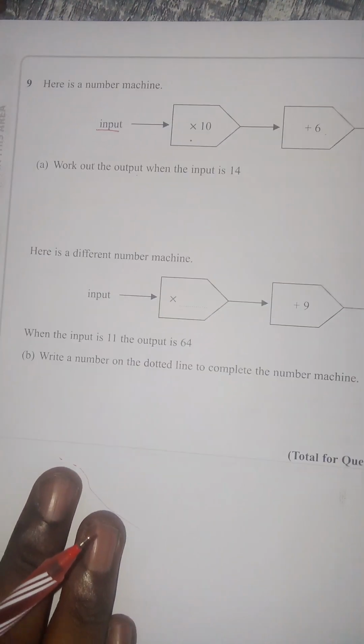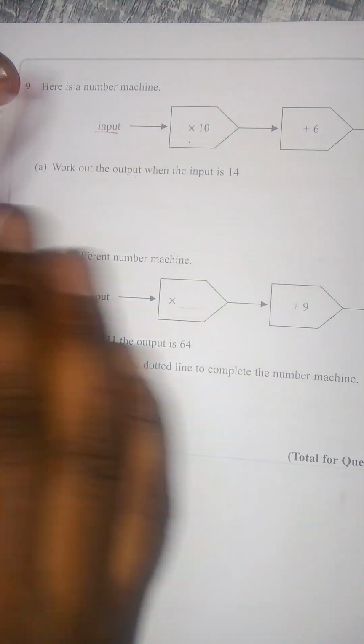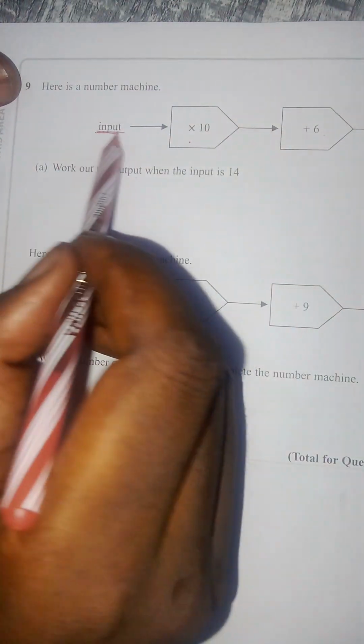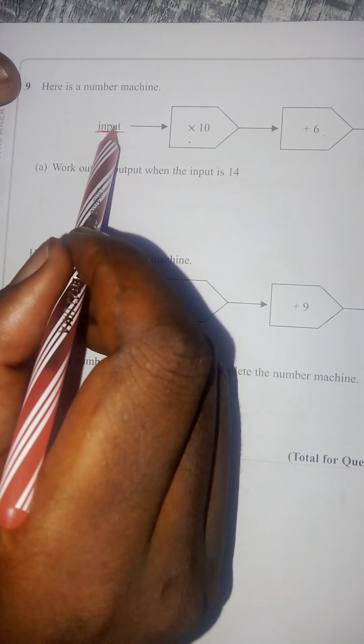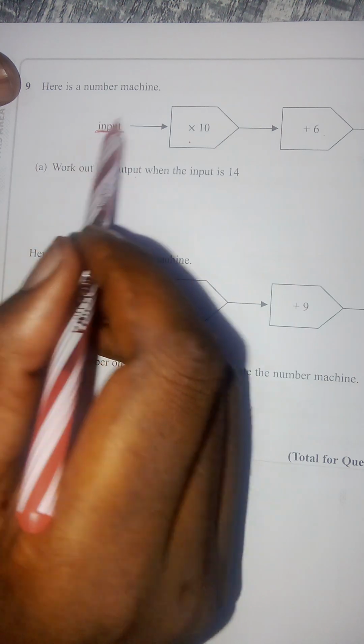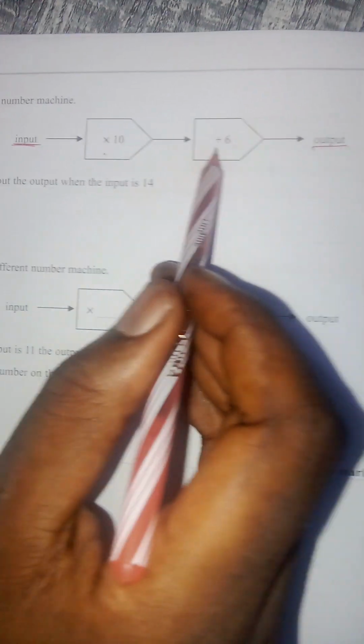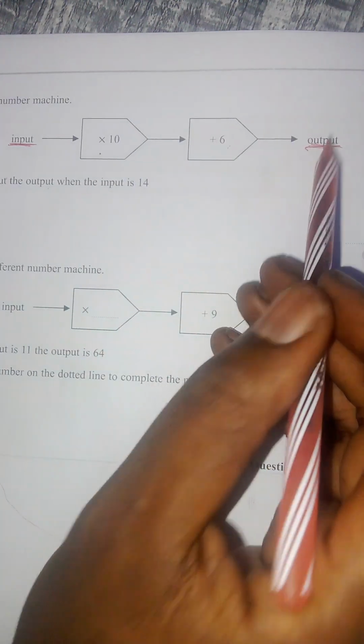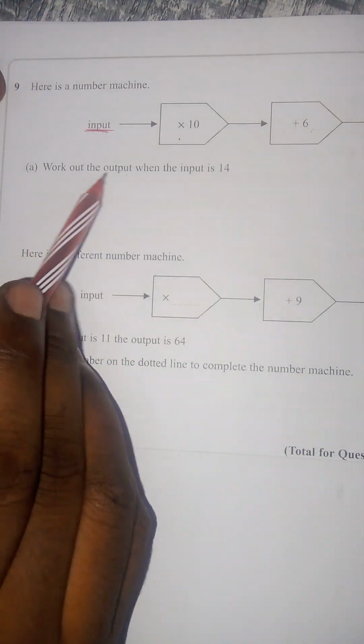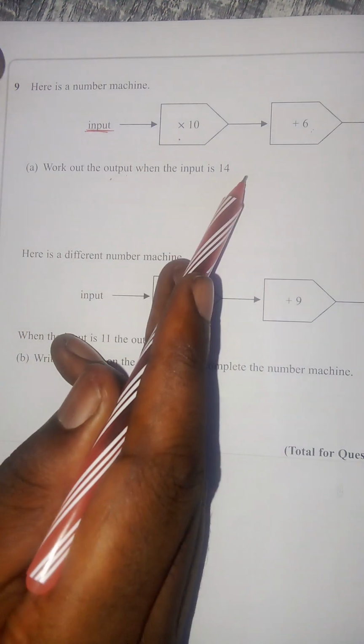Question 9, we proceed. This is a number machine question. If you have an input number, it goes through the machine, which multiplies it by 10 and adds 6 to give you an output. You're asked to work out the output when the input is 14.